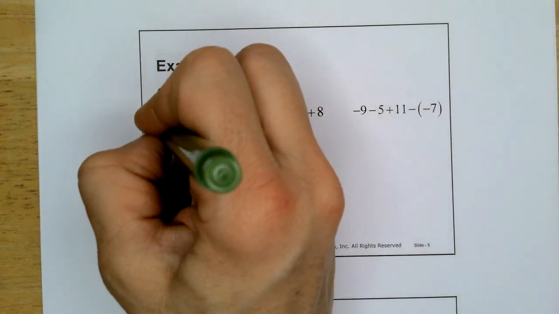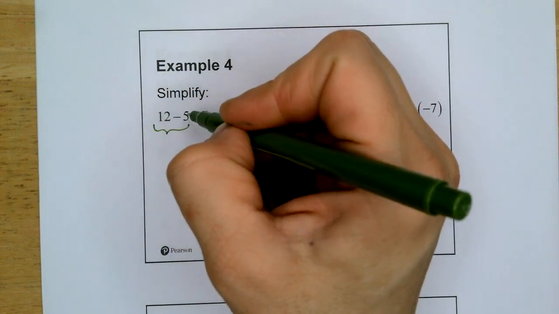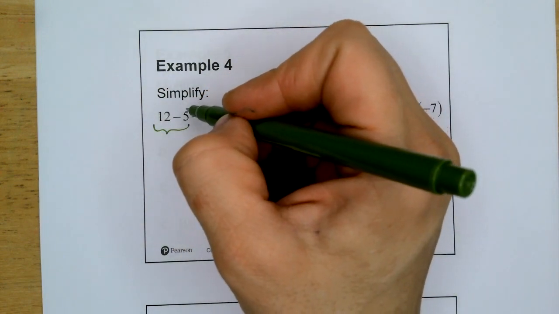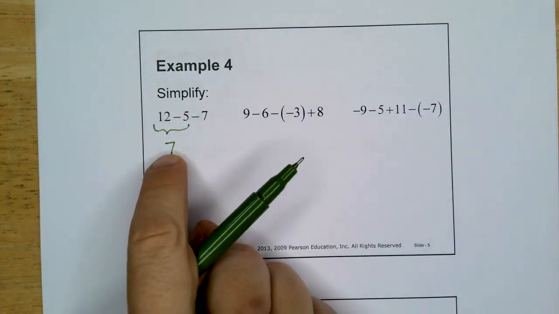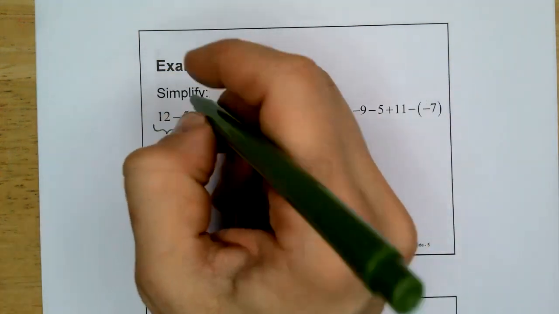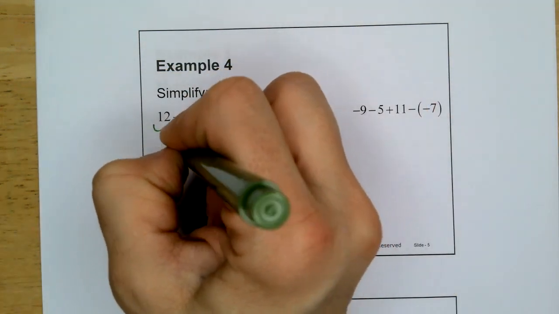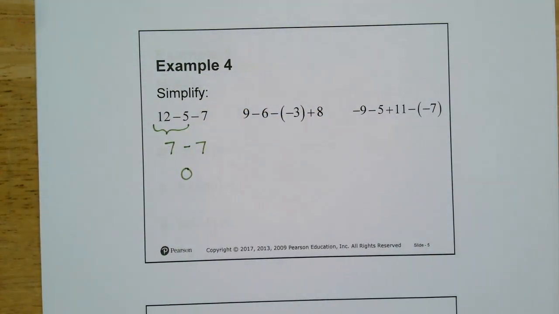12 minus 5. Positive 12, negative 5, so we're going to subtract. 12 minus 5 is 7, and then keep the sign of the bigger of the two. 12 is the bigger one, it's a positive. So that becomes a positive 7 minus 7. 7 minus 7 is just 0, right? 0 doesn't have a positive or a negative sign.